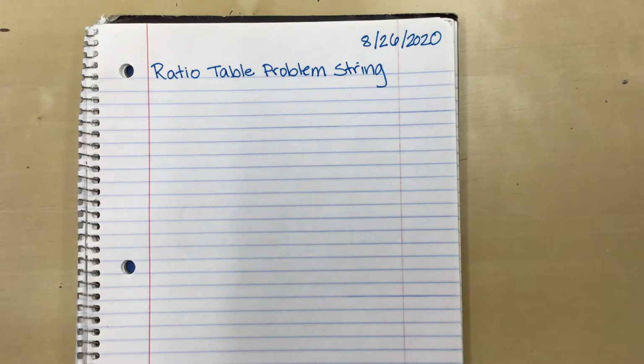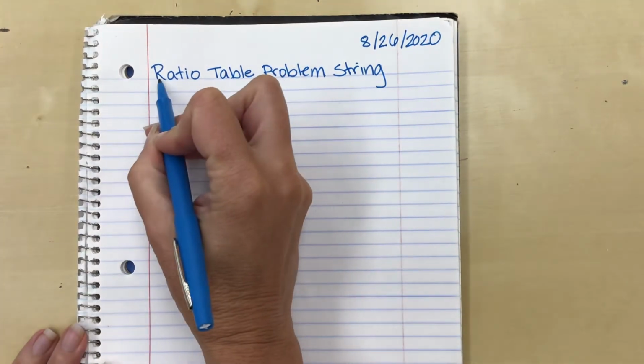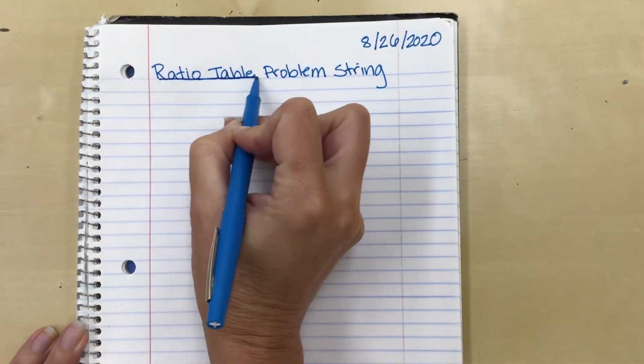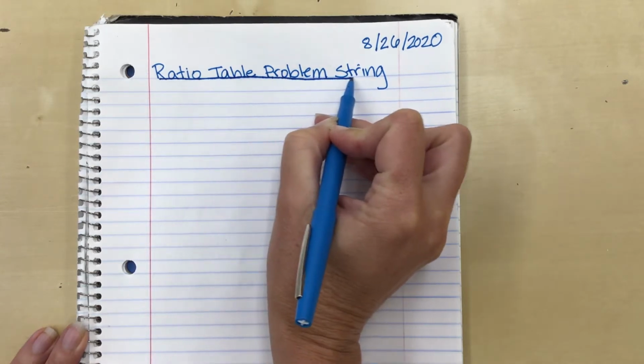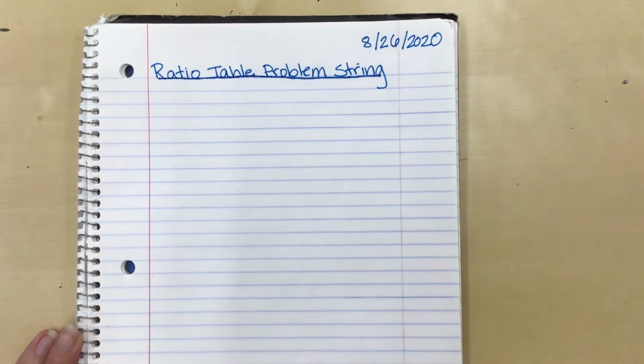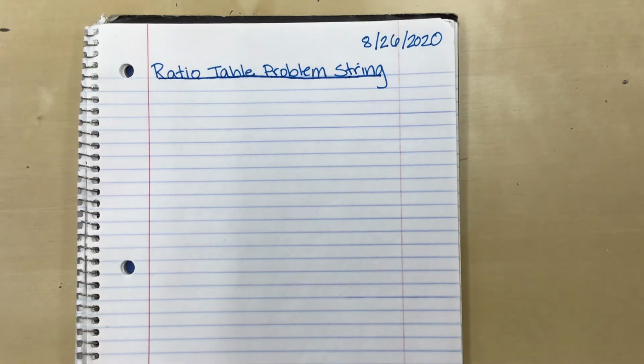So in your math notebook, I want you to find a fresh start where you're going to write ratio table problem string and today's date, August 26, 2020. In numbers is 8-26-2020. Pause it until you're ready, and then you're going to unpause. So remember, with problem strings, we start simple and work our way up to more and more complex.